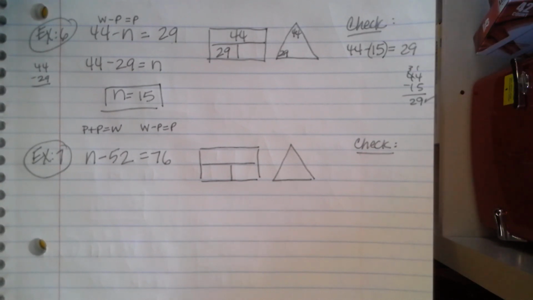I have no clue what she just said. She said 52 is a part number and 76 is a whole number. I don't agree with her. Why not? Because if 76 was a whole number, why would it be at the end of the number? Because on example 5, it says n minus 72 equals 16. Remember how I was wrong when I said 72 was the whole number?